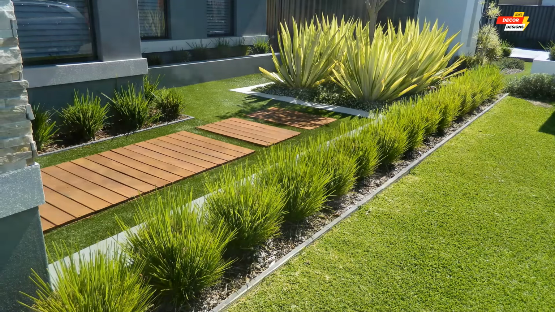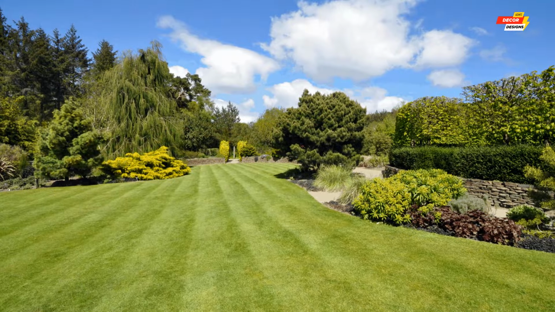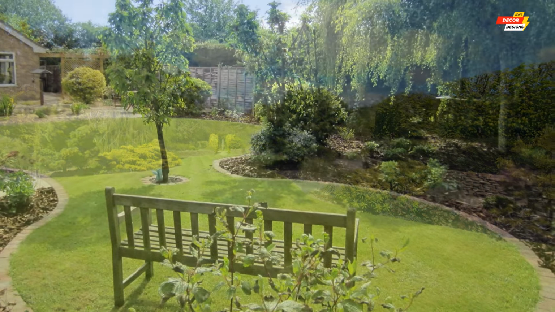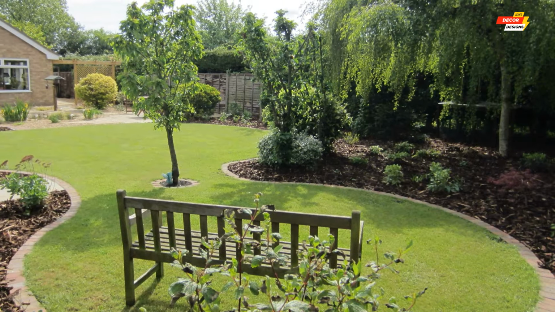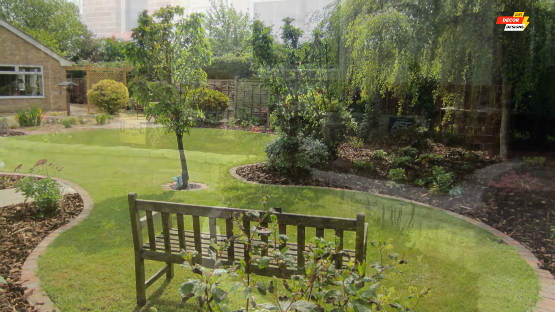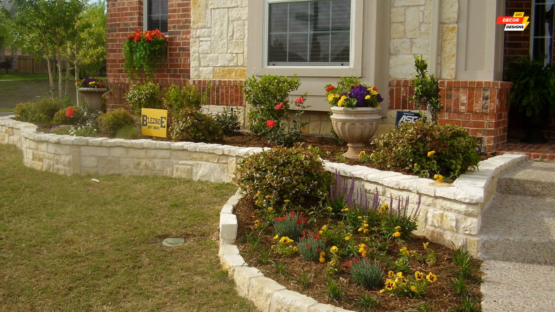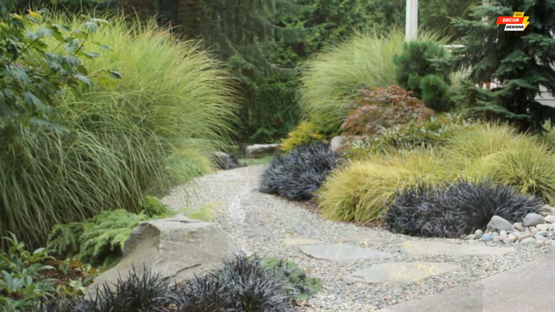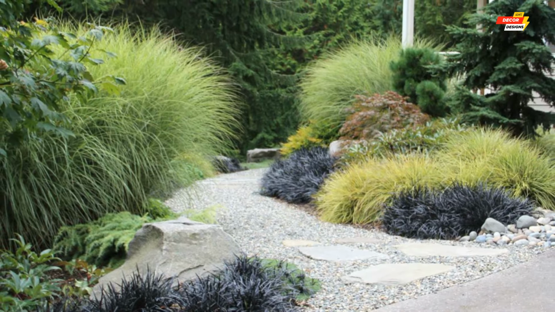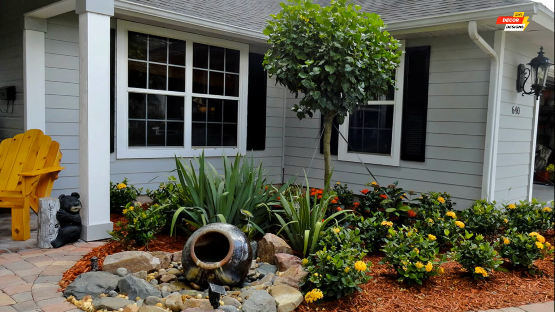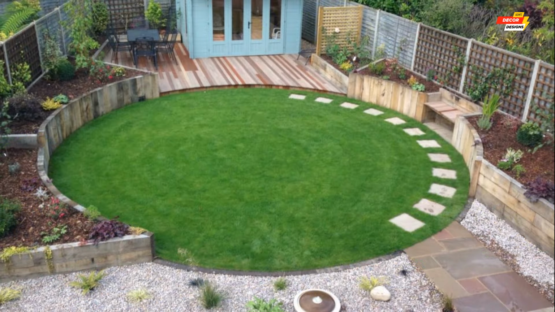Lawn garden design is the art and science of creating a visually appealing and functional outdoor space. It involves careful planning, selection of plants, and consideration of various design elements to achieve a harmonious and inviting environment. A well-designed lawn garden offers numerous benefits, including: first, increased property value. A beautiful outdoor space can significantly enhance your home's appeal and market value.